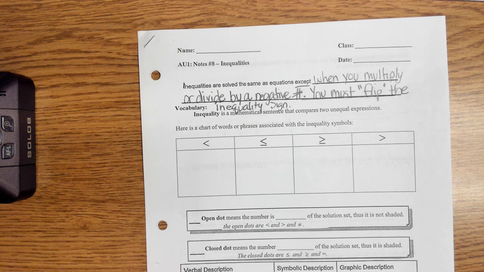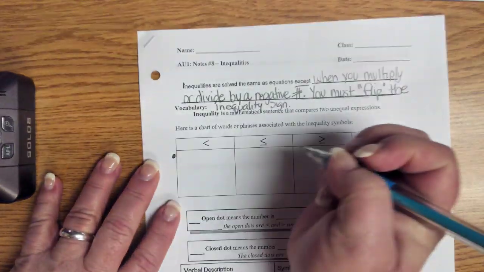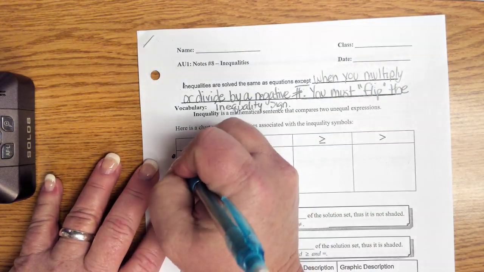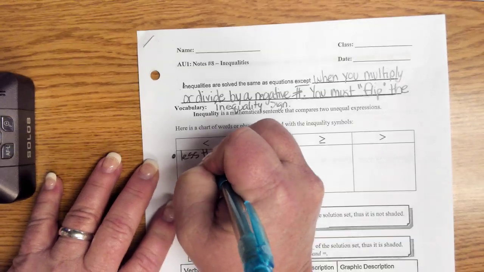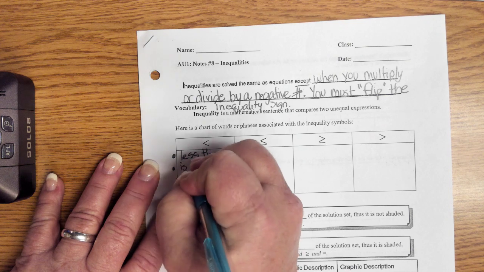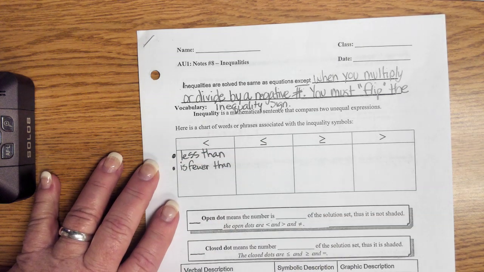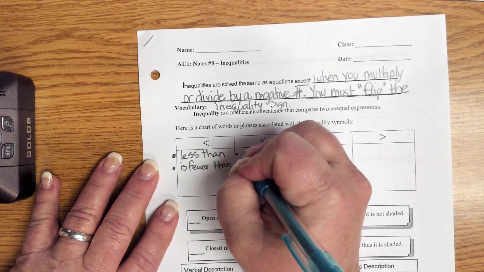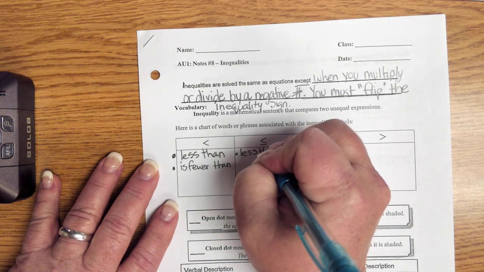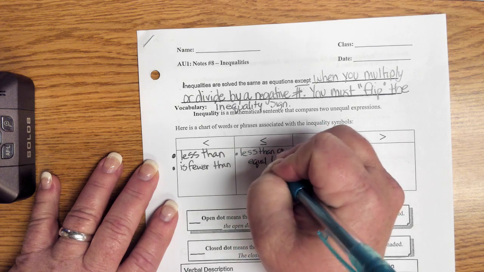Here's a chart of words or phrases associated with the inequality symbols. So what is this symbol most known as? Okay, less than. It also can be referred to as is fewer than. Okay? This one, less than or equal to.